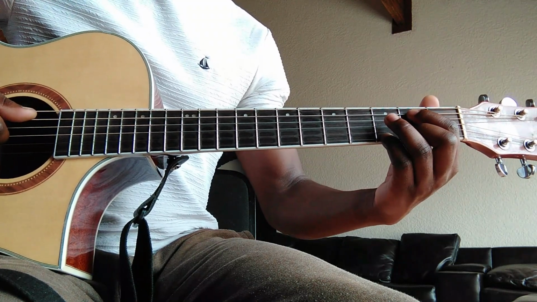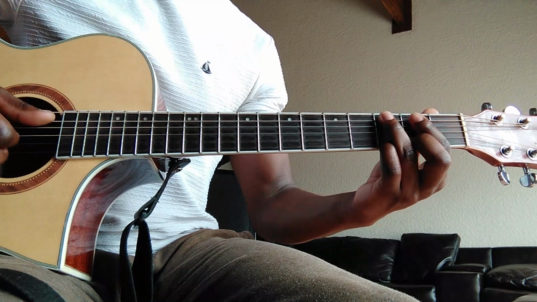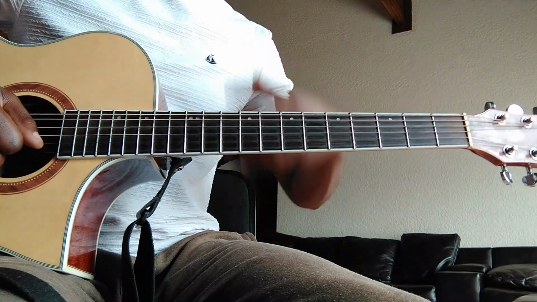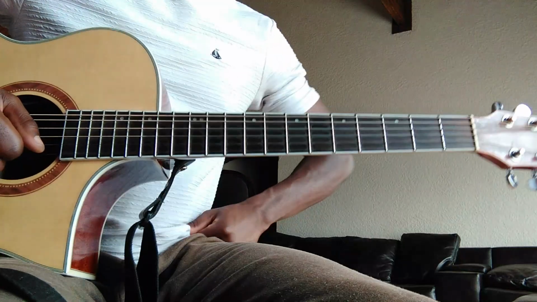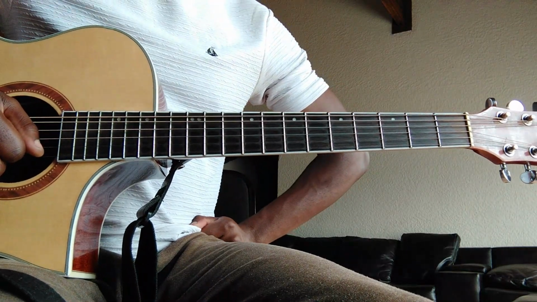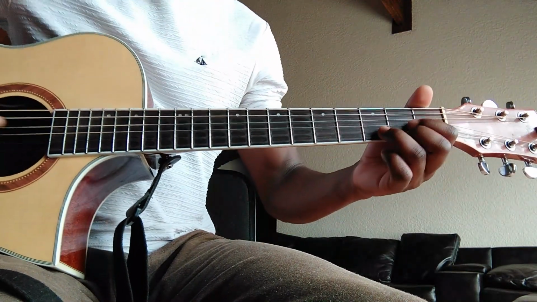I'm not gonna change the shape. I'm only gonna be changing the strings that I'm playing. Remember, just to keep the bass line going. So, and in conclusion, it sounds like this.